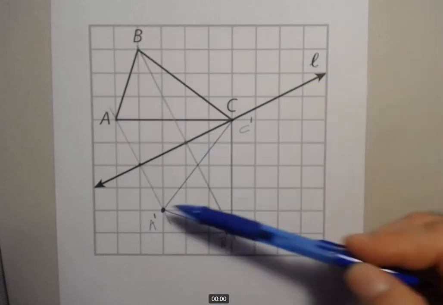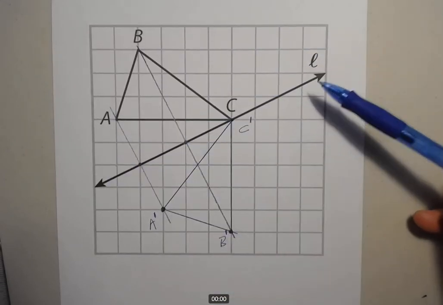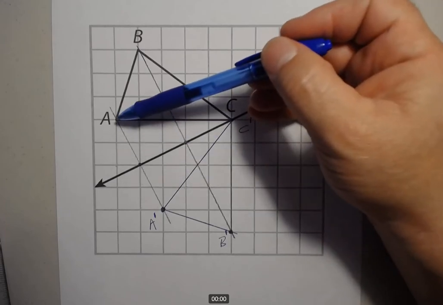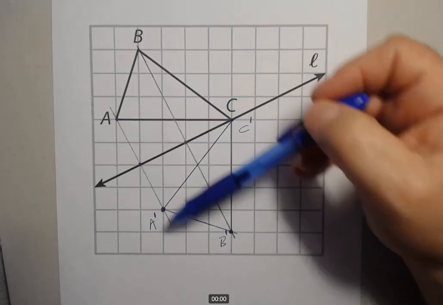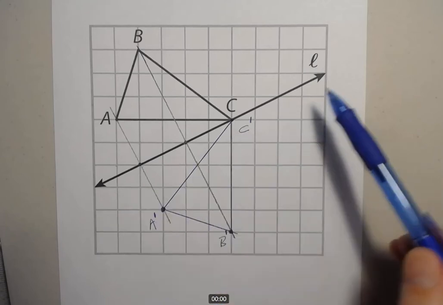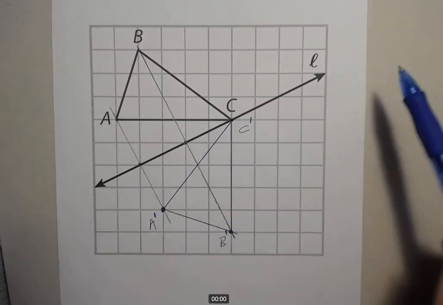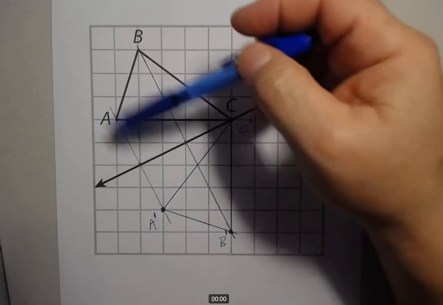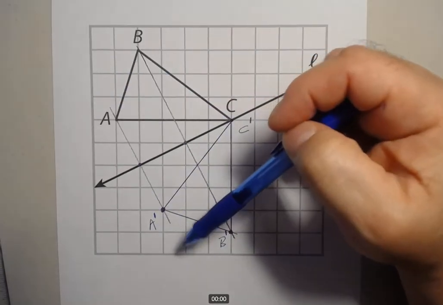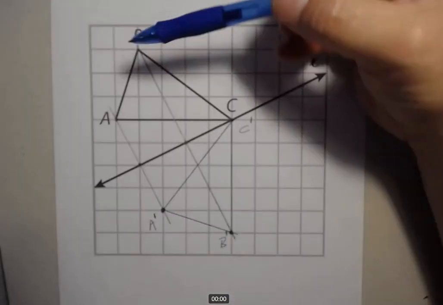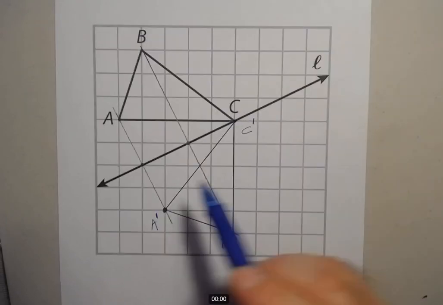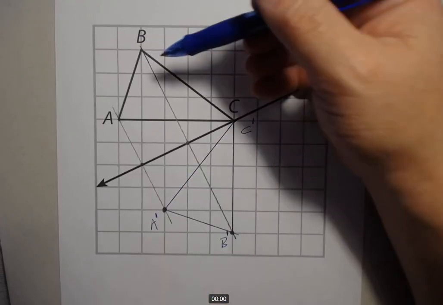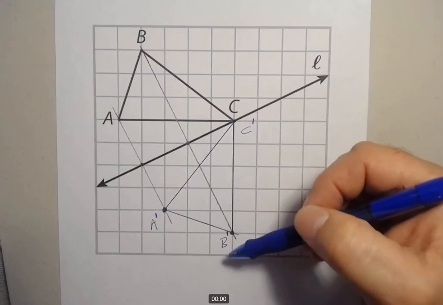And again, remember the guiding concept here is that this line segment from A to A prime has a perpendicular relationship to line L, and line L is a perpendicular bisector for this line segment, and the same is true for the line segment from B to B prime. Line L is a perpendicular bisector for this line segment.